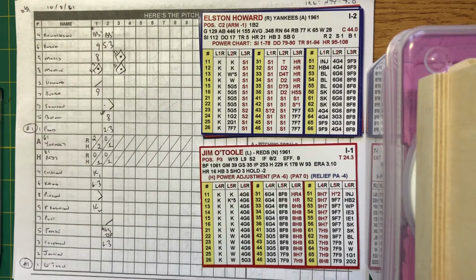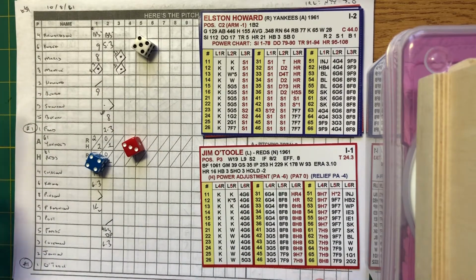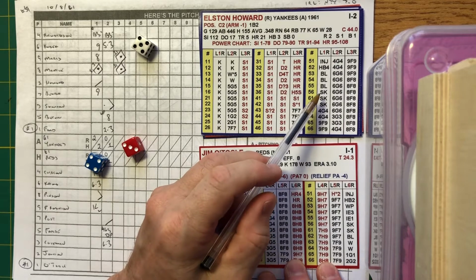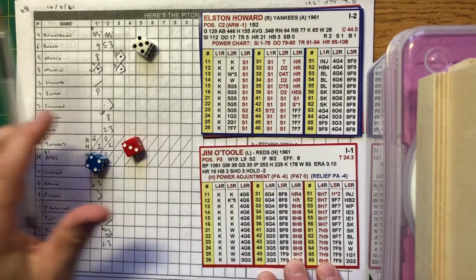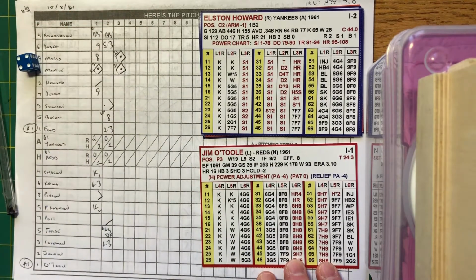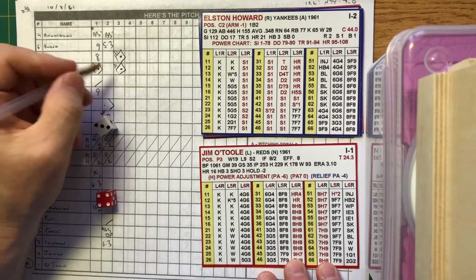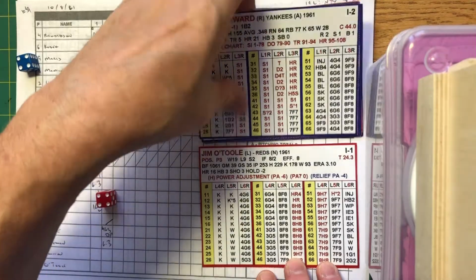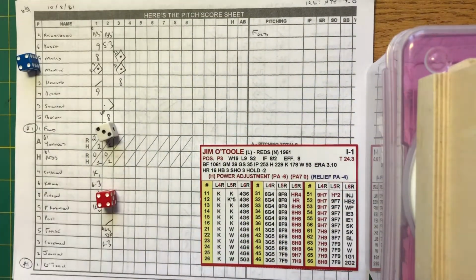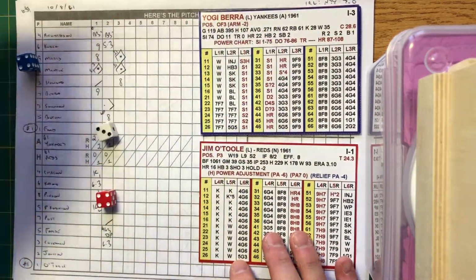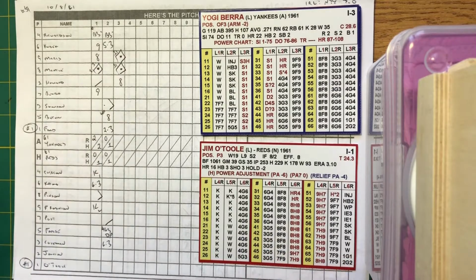Nobody out in the third. The pitch from O'Toole to Howard. A 354. Hit in the air to center field. This is Pinson. And he's got it for out number 1. 3 home runs in 2+ innings for Jim O'Toole to allow is a bunch.